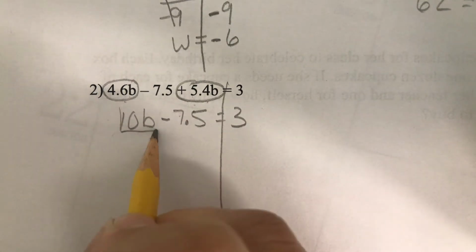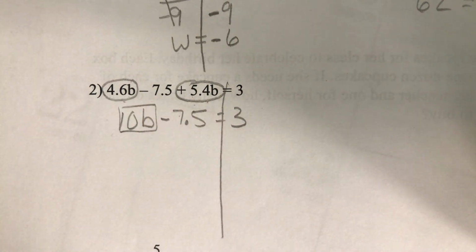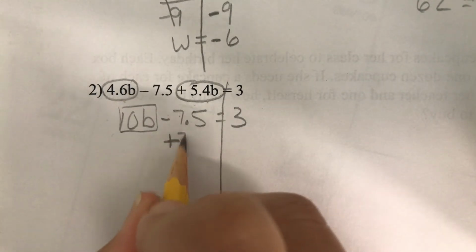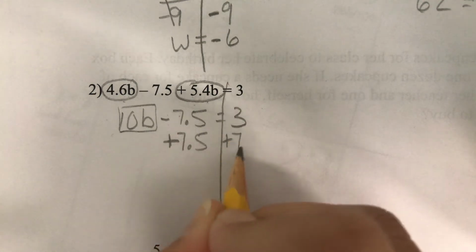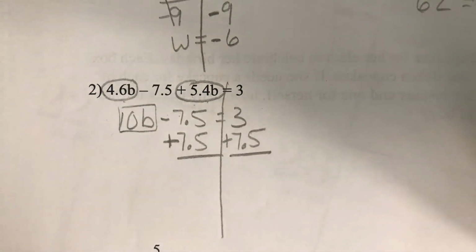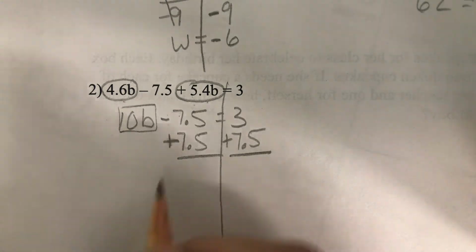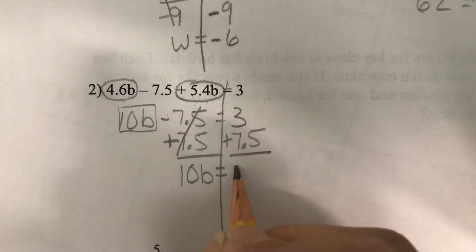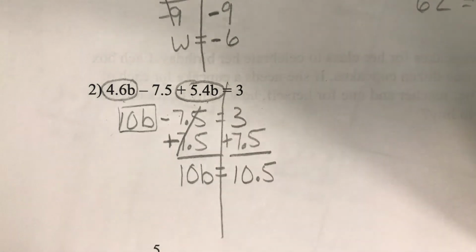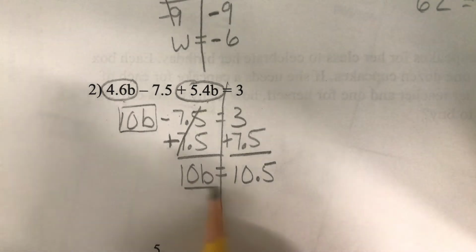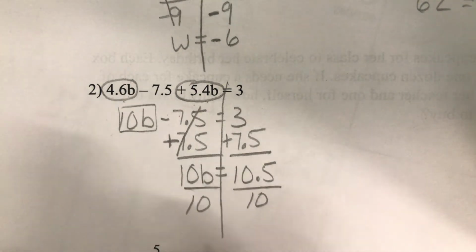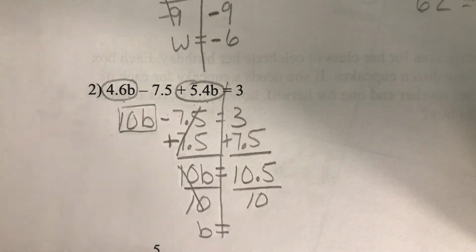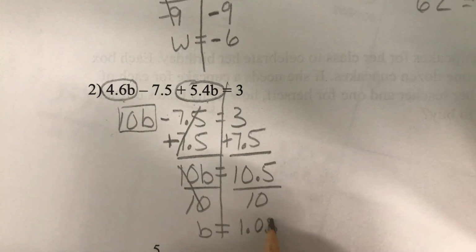Now it's a two-step. Box in my 10b. Opposite sign here, so I'm adding 7.5. Bring down the 10b. 3 plus 7.5 is 10.5. Divide each side by 10. Cancels here. 1.05.